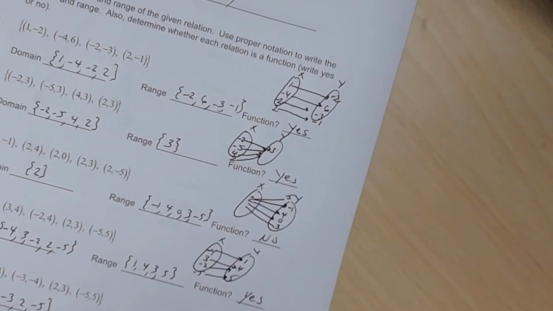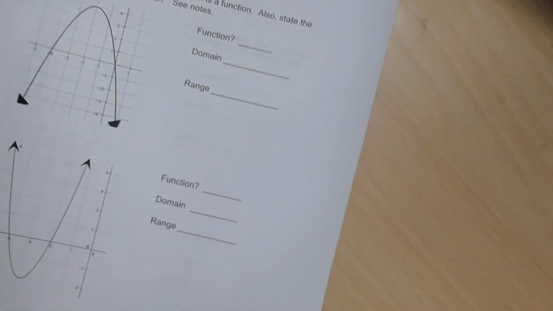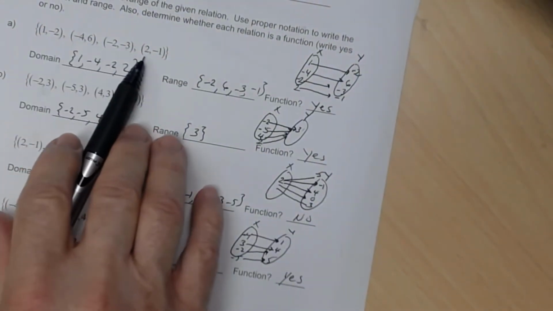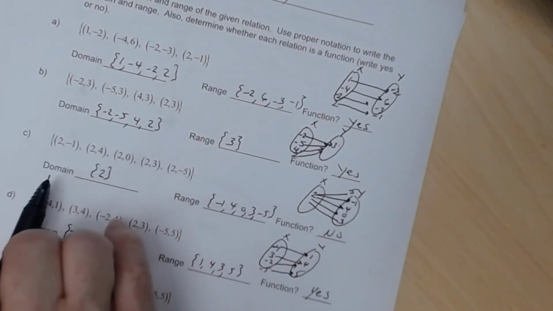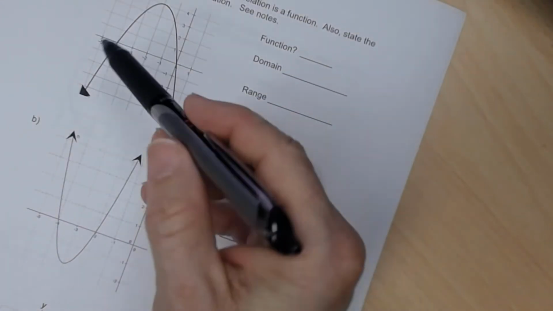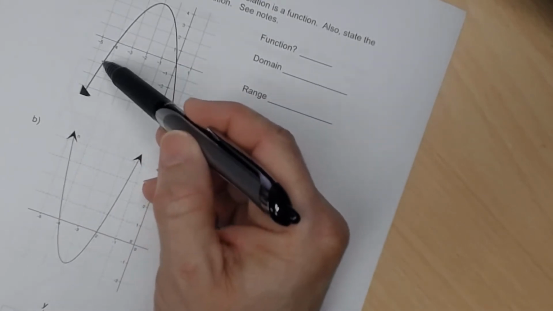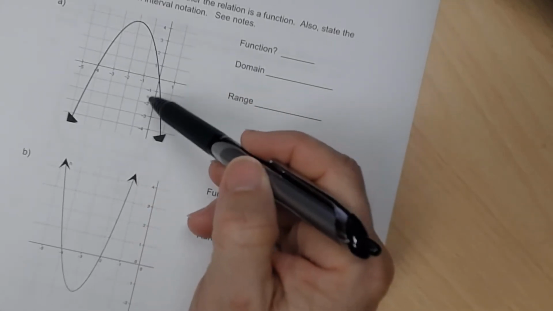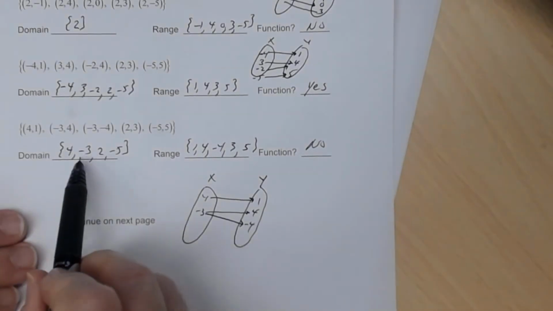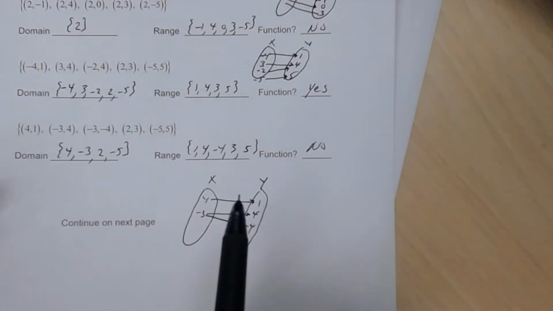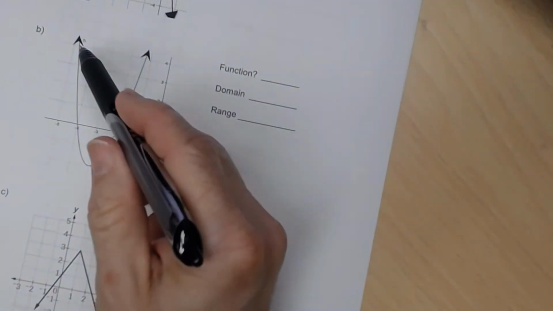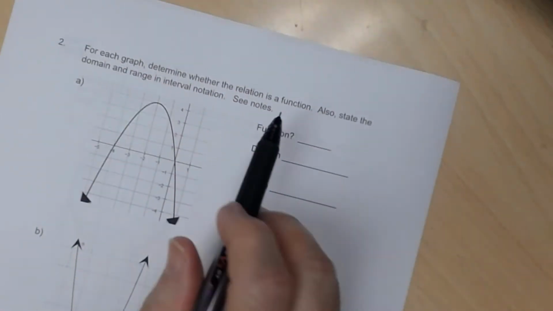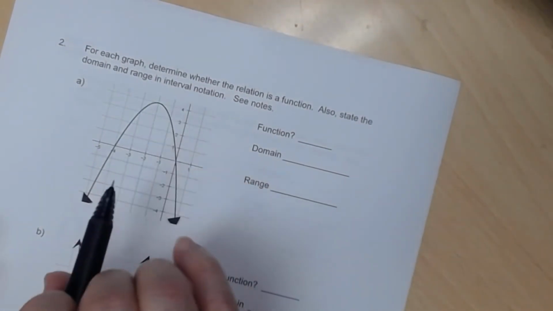All right, now let's look at the next problem, number 2. When you look at number 1, these relations were a finite set, so you can actually count how many elements are in that set. Here, these relations are sets of ordered pairs on the graph. This is an infinite set of ordered pairs, so you can't list them like we did the domain and range here. So we're going to have to use, in this case, interval notation.